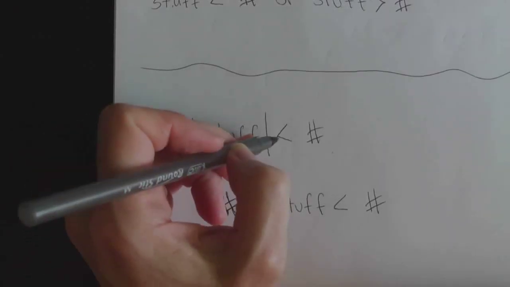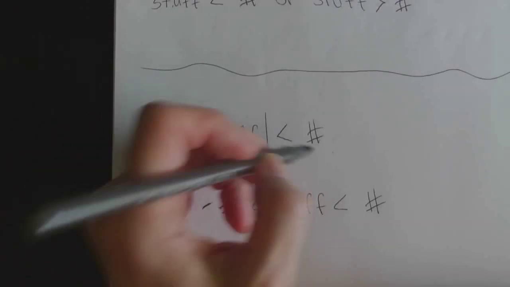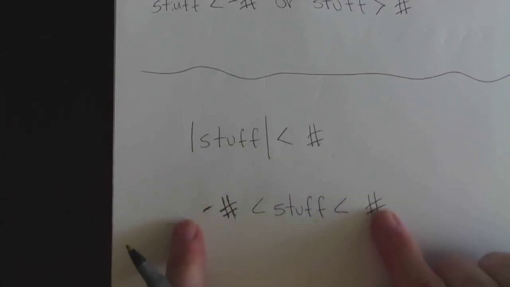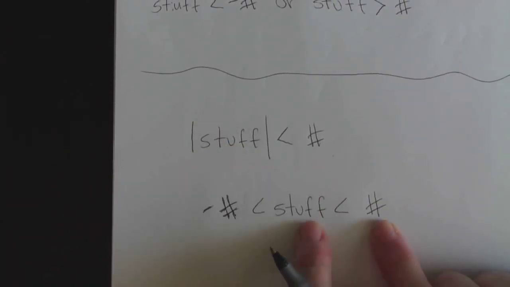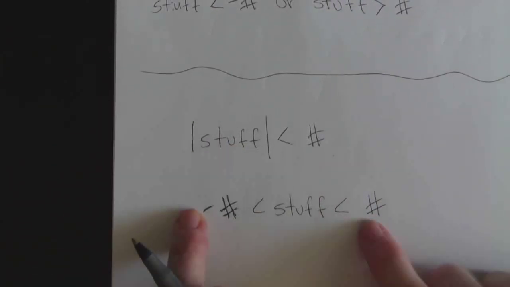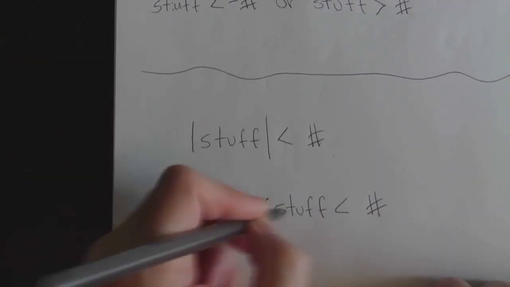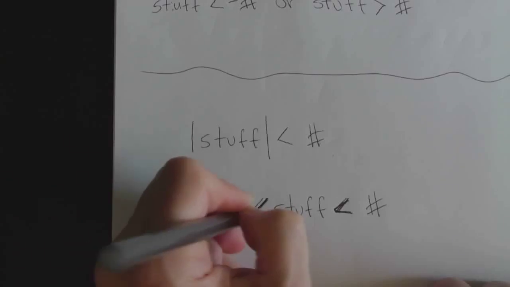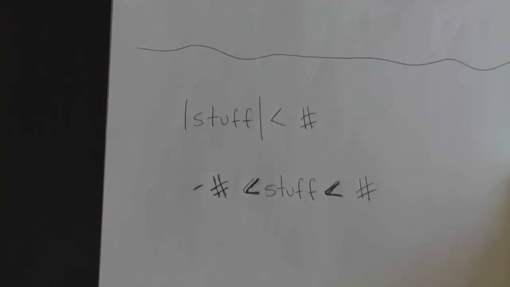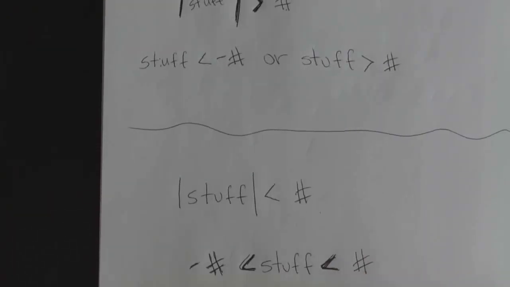And then the counter to that is if you have less than. The stuff is less than a number. If the distance from 0 has to be under a certain amount, then you're trapped between the negative and the positive. So your stuff comes down, your negative and your positive, left and right, and then your symbols are going to go ahead and point to the left.